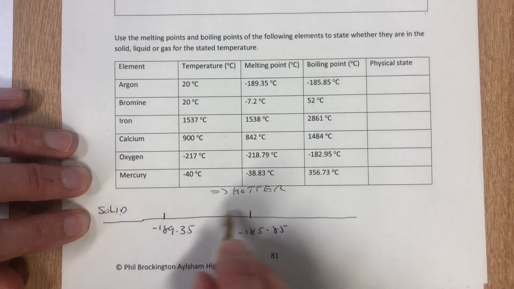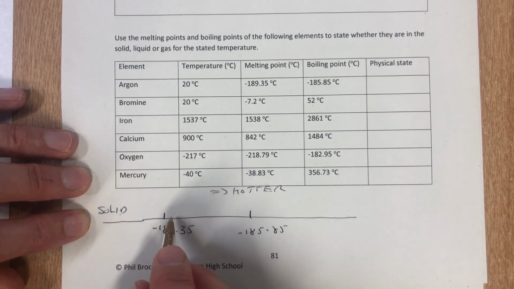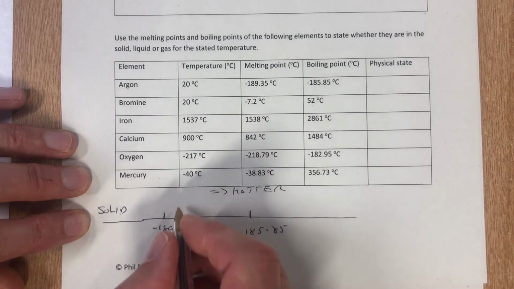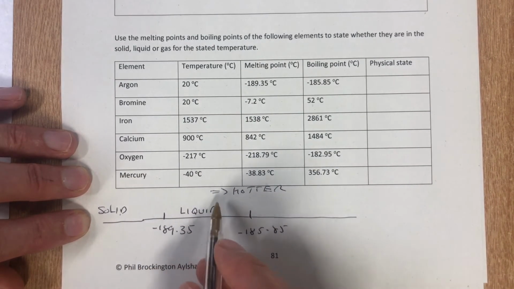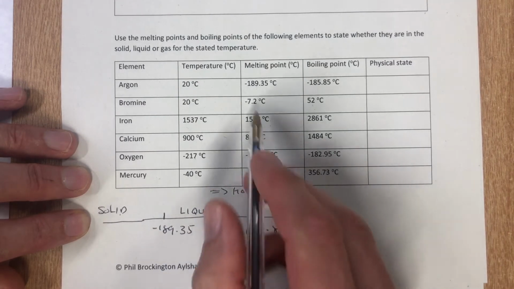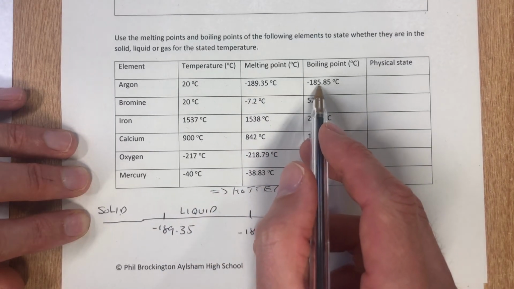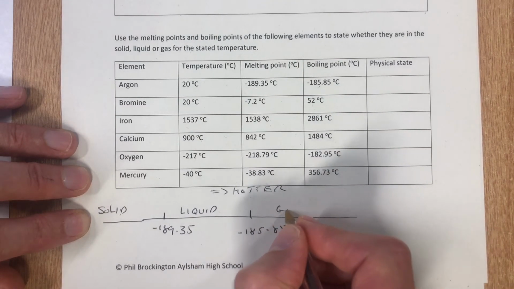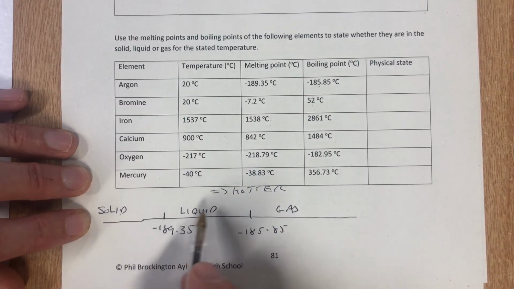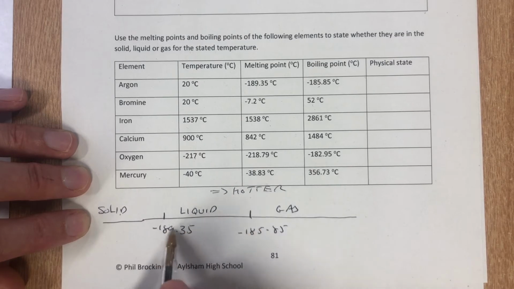Okay, as we get hotter, the solid will melt, and it melts at the melting point, minus 189. So once it's melted, it is a liquid. Okay, and then we're going to go hotter, and when we get hotter, we get to the boiling point, minus 185. And when it boils, it turns to a gas. So that's the three states of matter around this melting point and this boiling point.